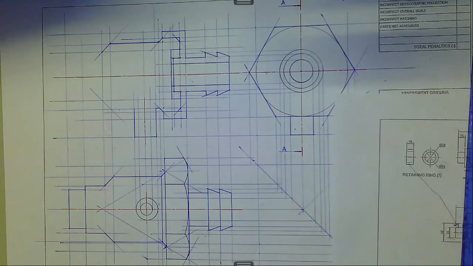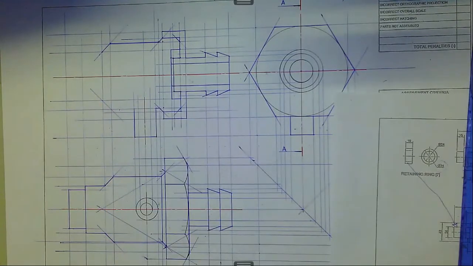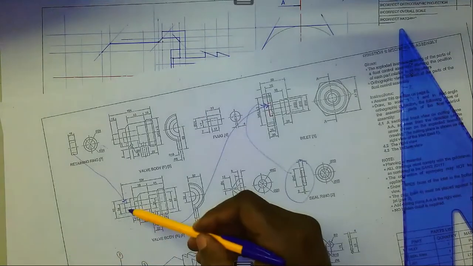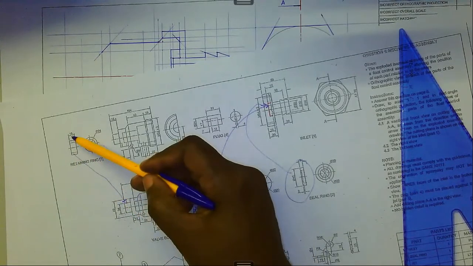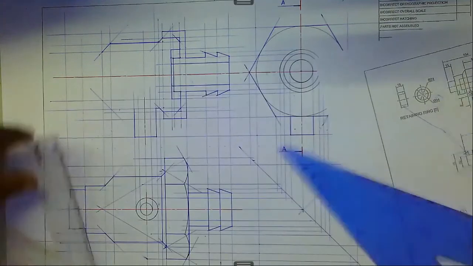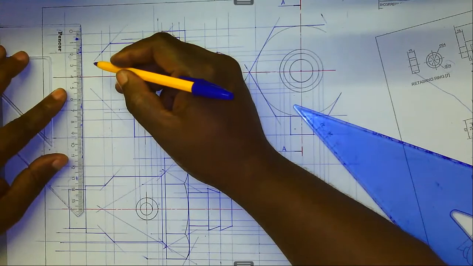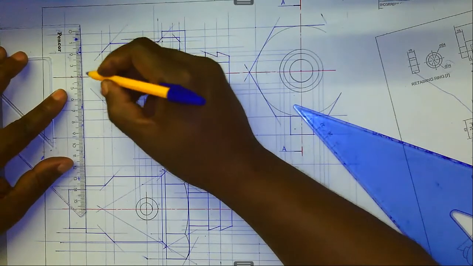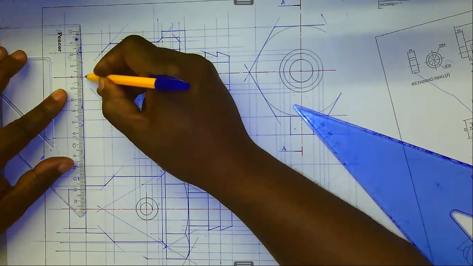Now, what we have done here, we can also do the same here. But first of all, we need to define that diameter 24. Then we bring this one in position, which is diameter 34 and diameter 24 inside. So first of all, it's 12.